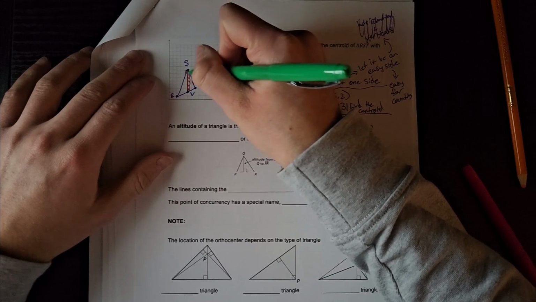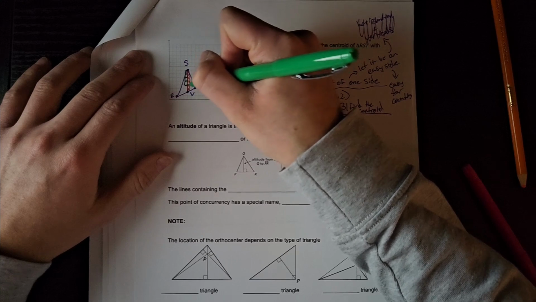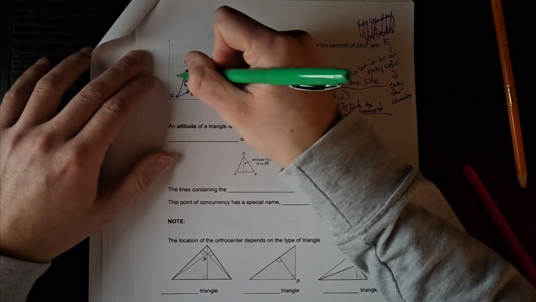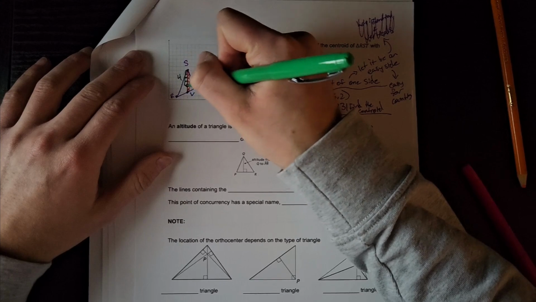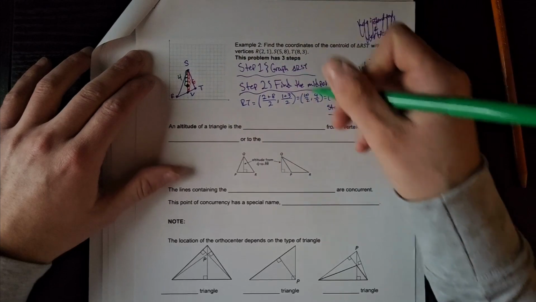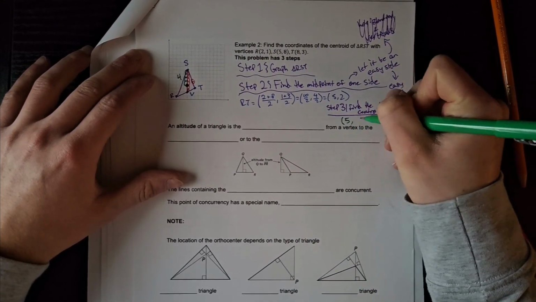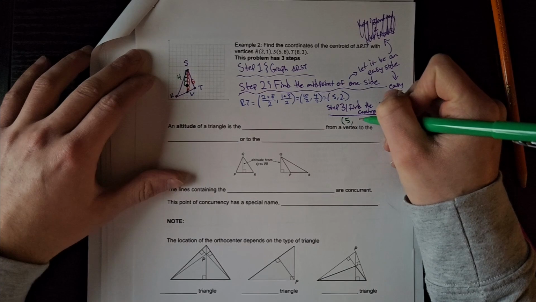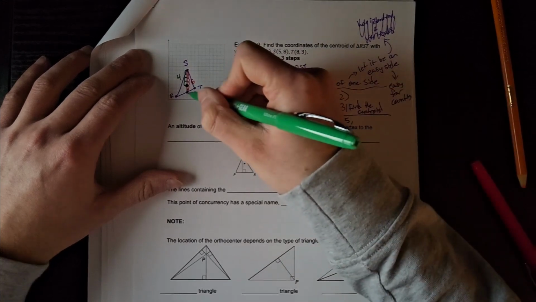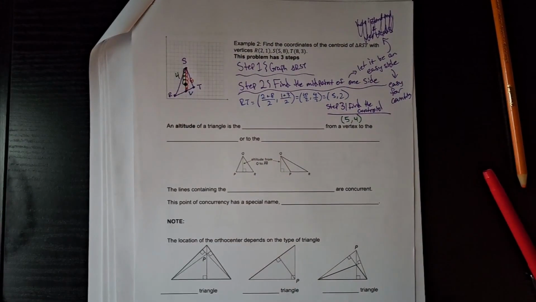So go 1, 2, 3, 4 units. Go right here. And this point right here is going to be my centroid, which is 5, 4. That's my centroid.